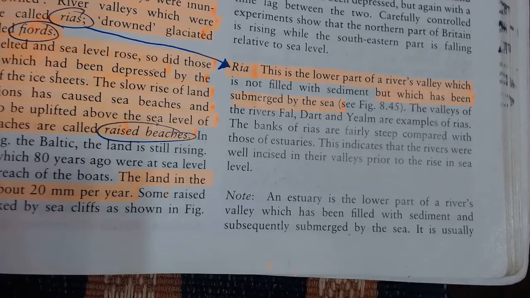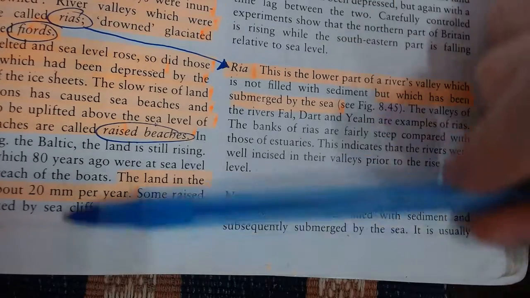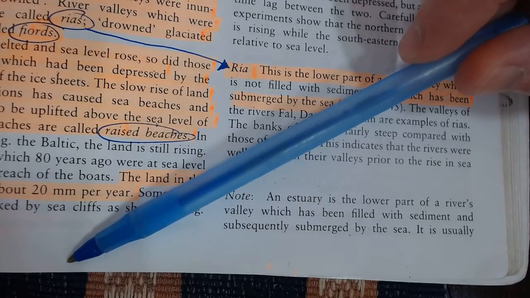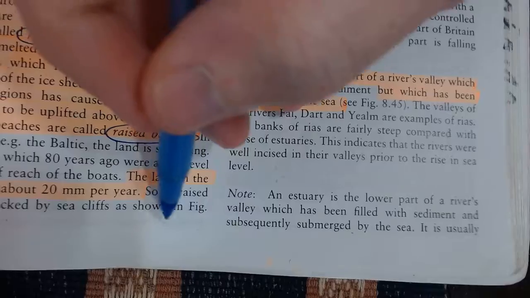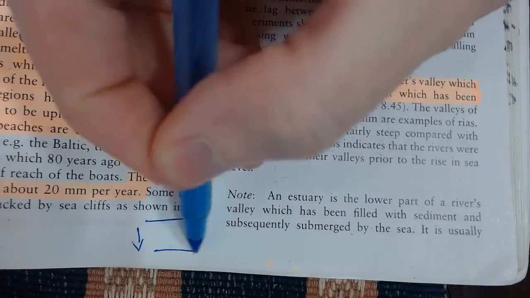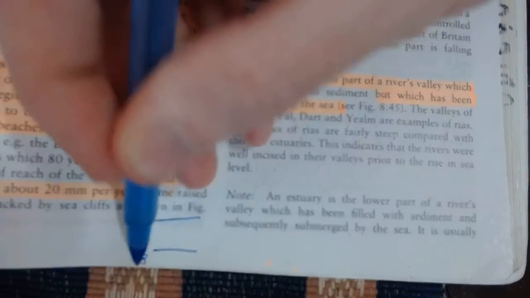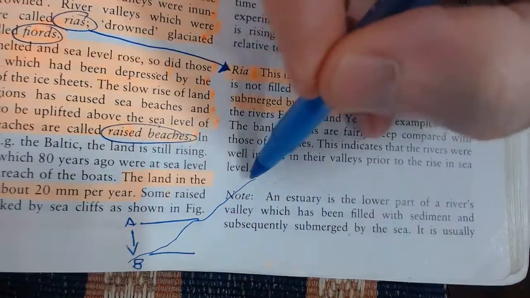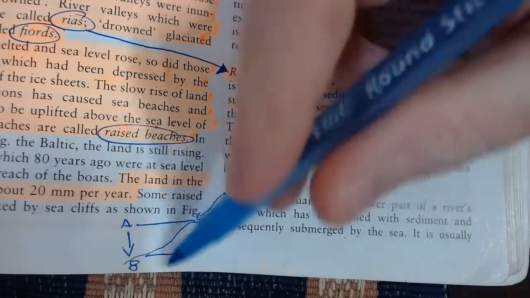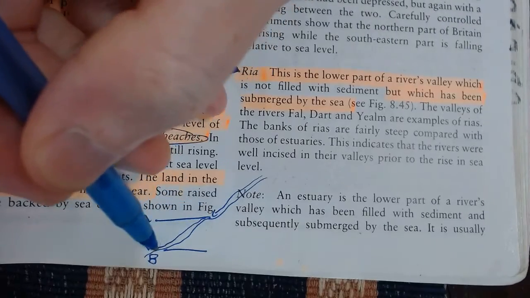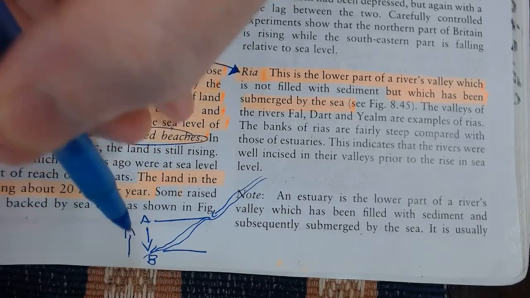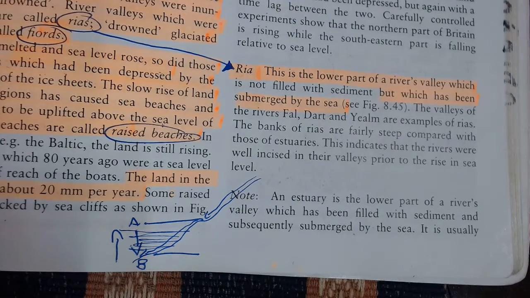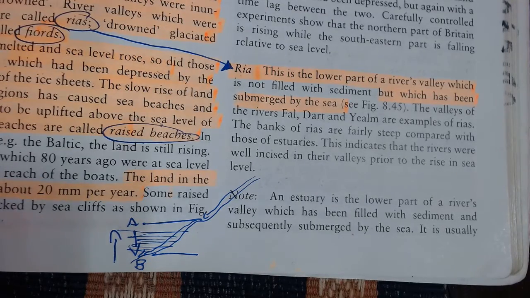So again, sea levels go down, and rivers flow over the land to the new sea level. So let's say you had sea level here, during the Ice Age drops down to here. There's sea level A and B. And the land is going down like this. The river would have flowed into the sea here. When the sea level drops, the river continues down here. Then the sea level rises up again, and now all of this valley here gets flooded by the ocean. So it's just a river valley that has been flooded as sea levels rose again.